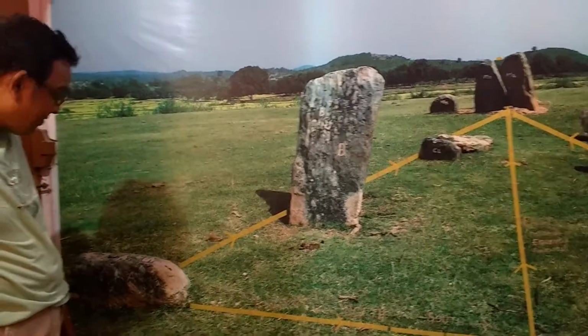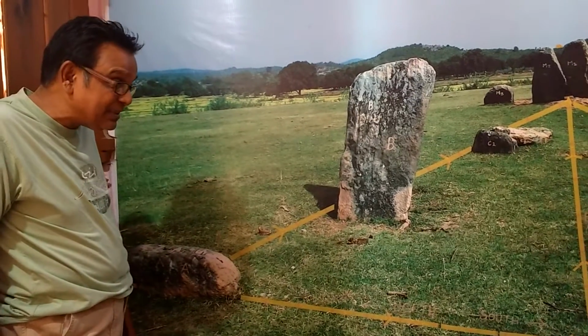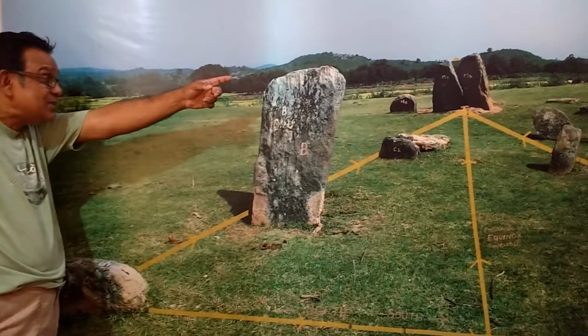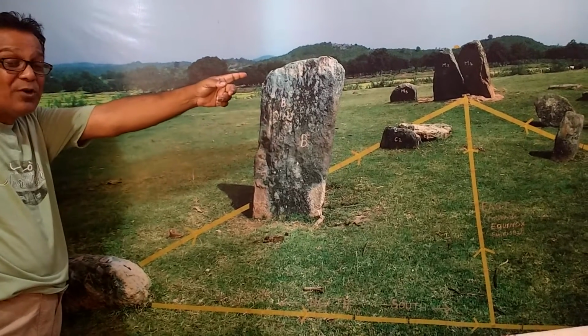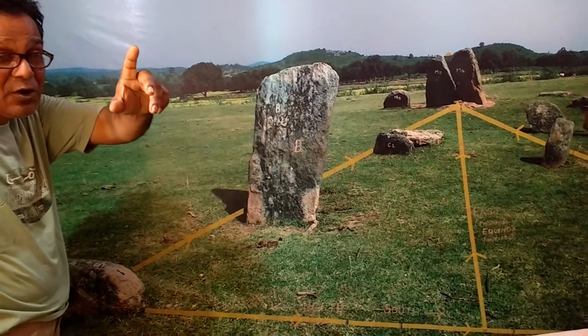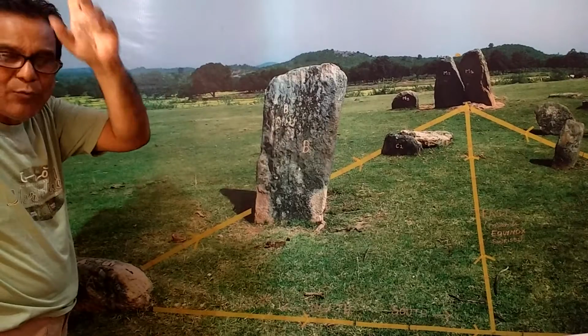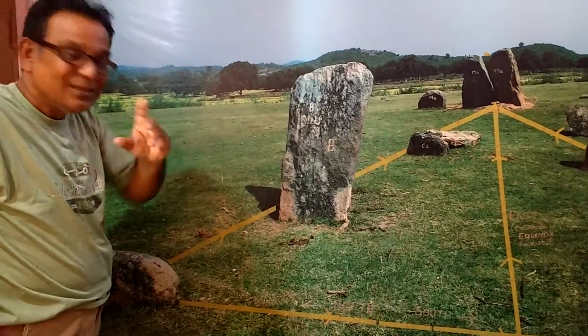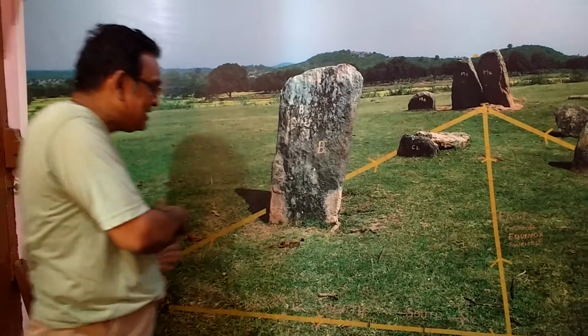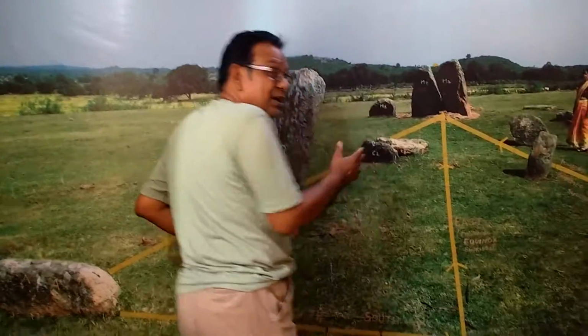If you stand over there, then you can see the sunrise from between the two menhirs, M1 and M2, on the equinox, summer solstice, the winter solstice mornings. Now that particular distance is equivalent to this distance. In other words, that is double than this distance.